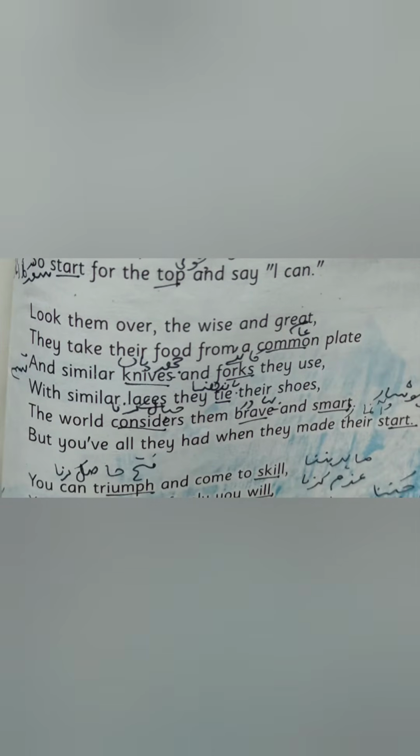Students, on page 86, we have the second stanza. Let me read it for you. Look them over, the wise and great. They take their food from a common plate, and similar knives and forks they use. With similar laces they tie their shoe. The world considers them brave and smart, but you have all they had when they made their start.